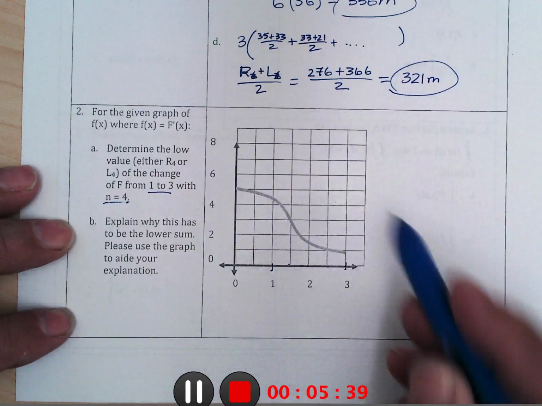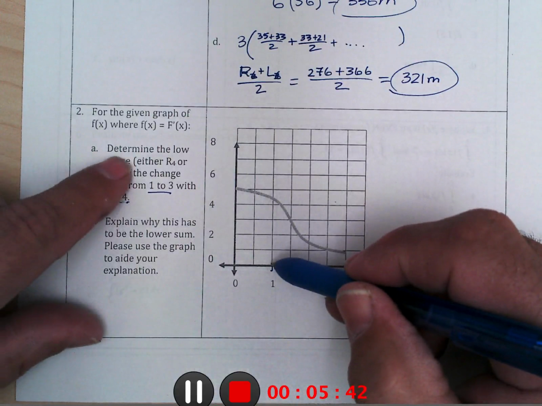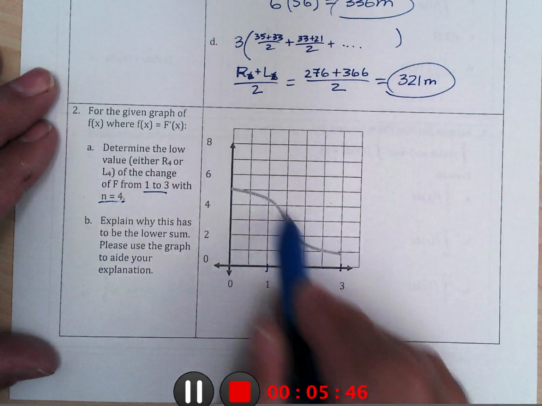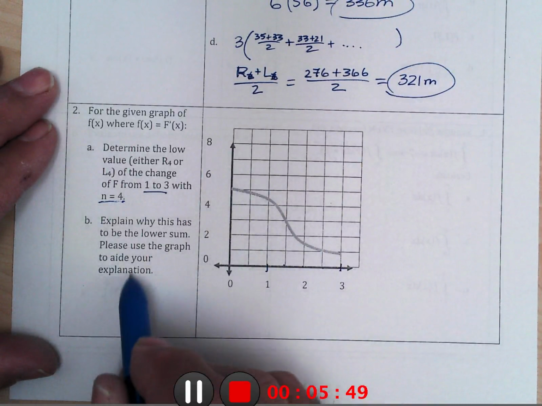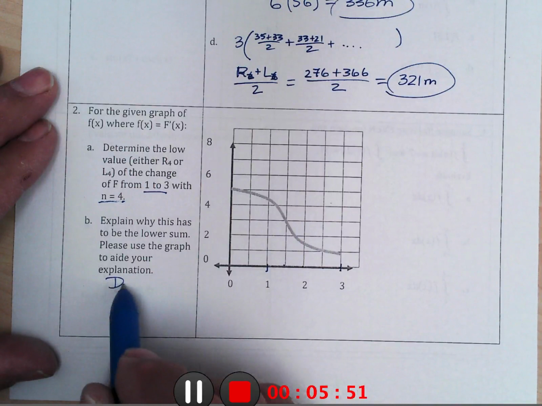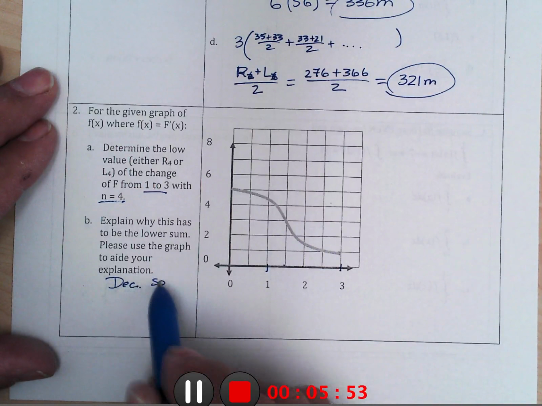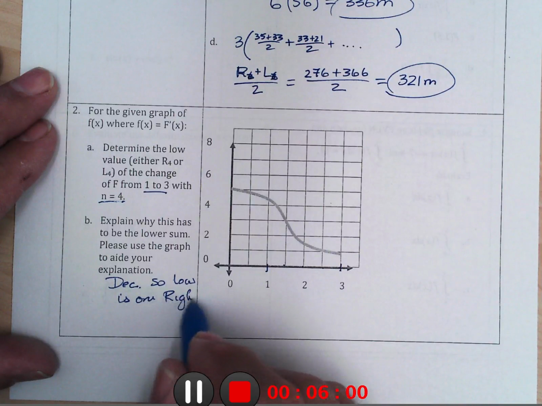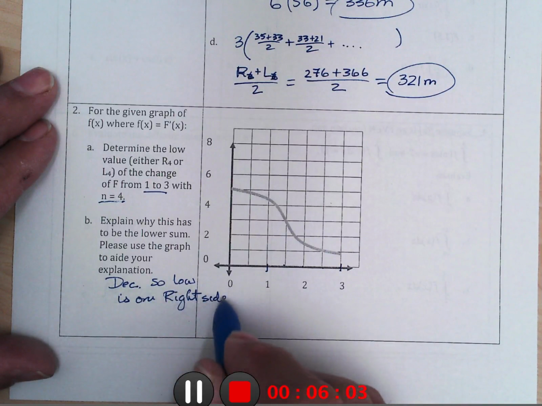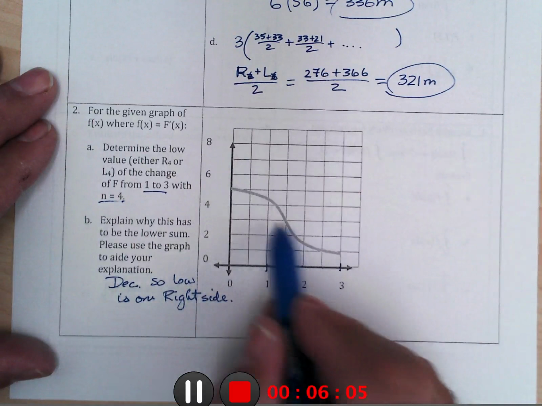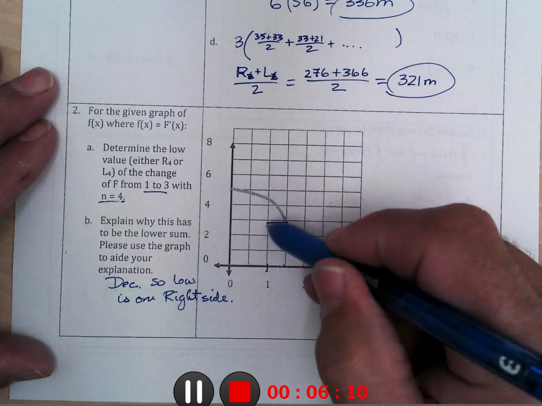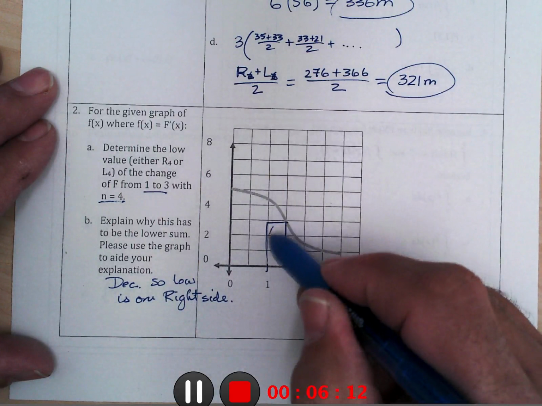And we're supposed to do one which gives us a low value, which means since this is a decreasing function, low is on the right side, or putting it on the right side, which looks like it's right about there, that leaves some out.